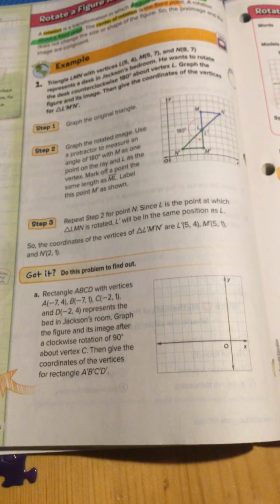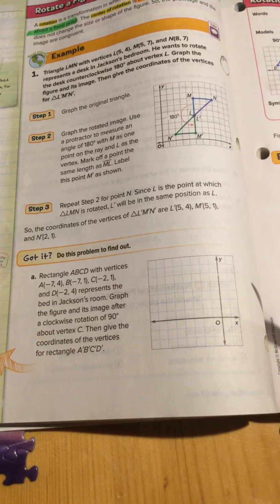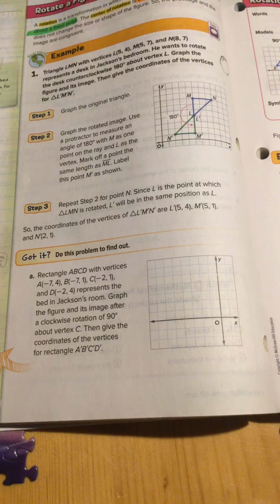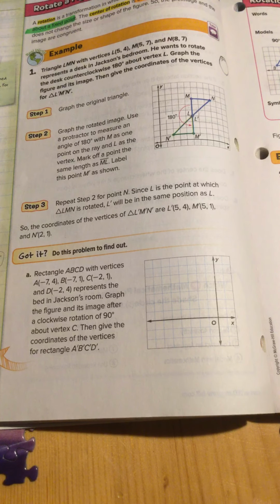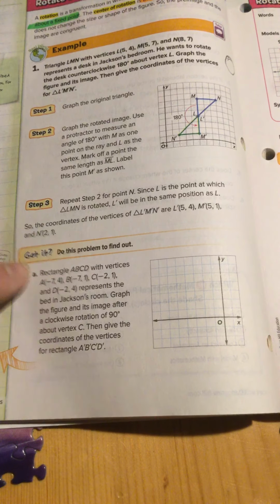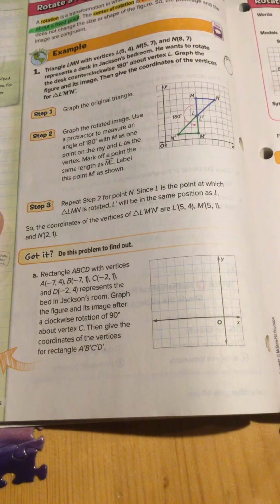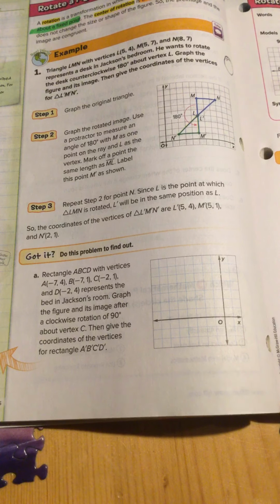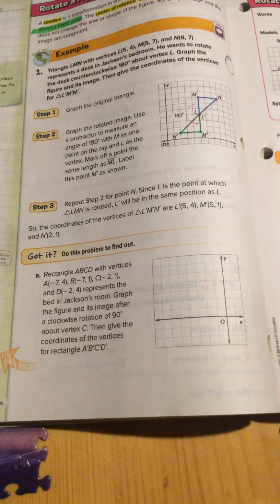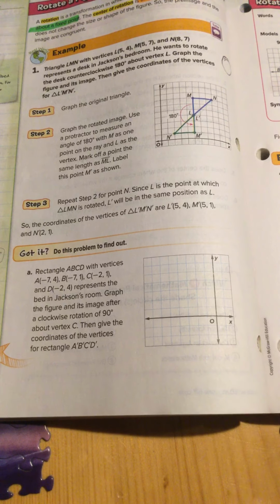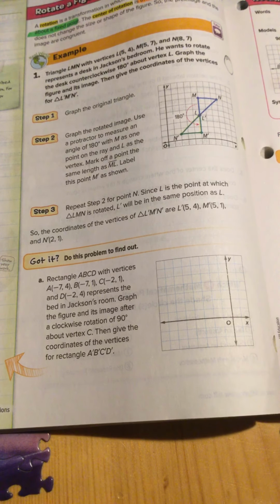So do whatever you got to do while you're watching the video to help you comprehend the information the best. All right, so we have rectangle ABCD with vertices -7, 4, -7, 1, -2, 1, and -2, 4. And this represents a bed in Jackson's room. So let's start with just putting these points down. And this is also a good time to pause the video and try this Got It by yourself, see how you feel about it, and then watch it with me going through it, and we'll see how you did. You can always just go back and try it again if you need to. But at this point, I'm going to start going through it.